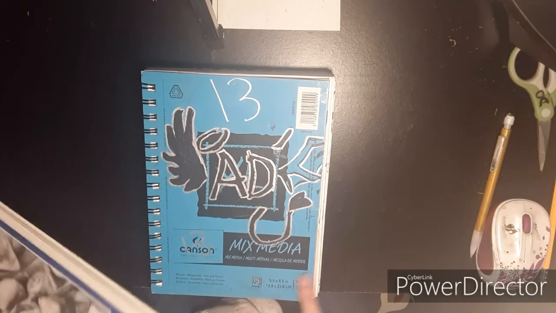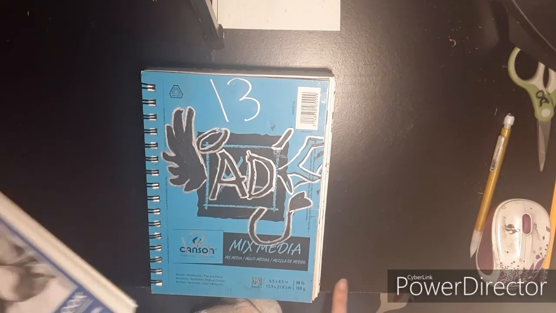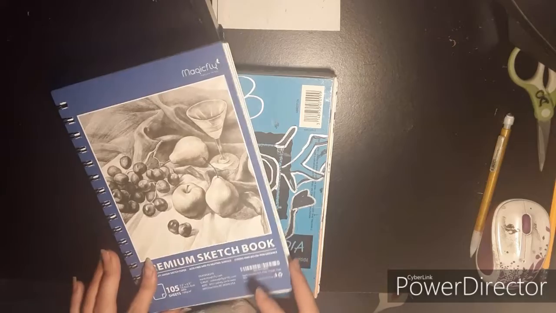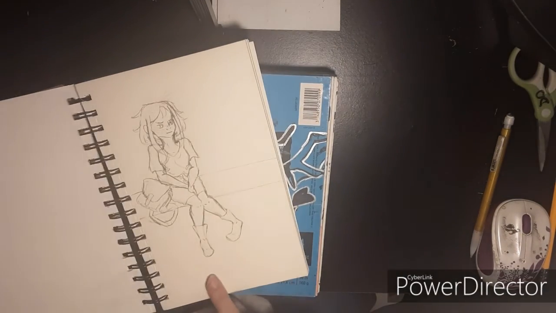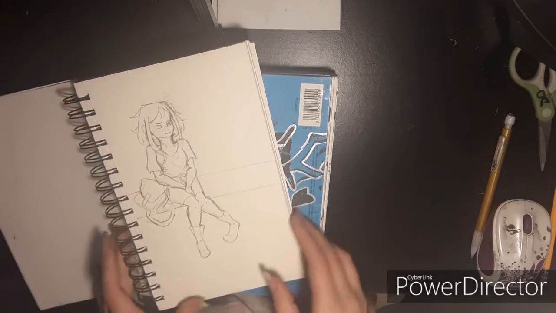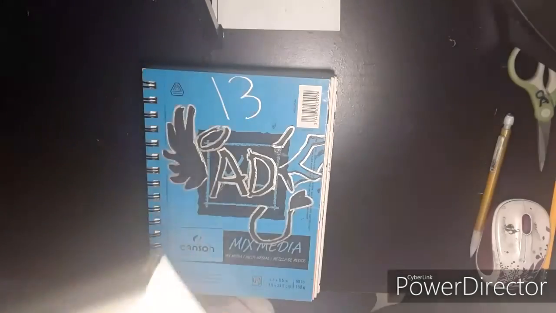This one has 105 sheets, and this one has thin paper, so I'm only going to use one side. This is what I've drawn so far in it. Just a little picture of her, of Alex.